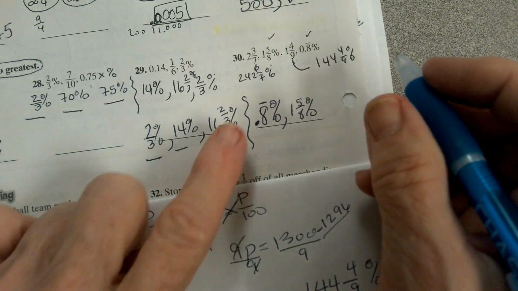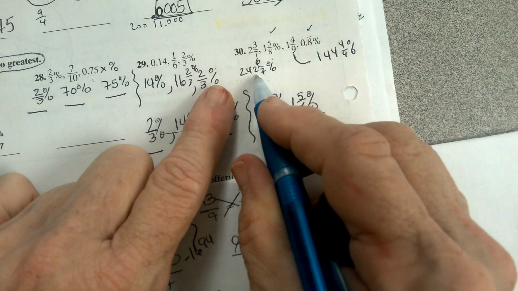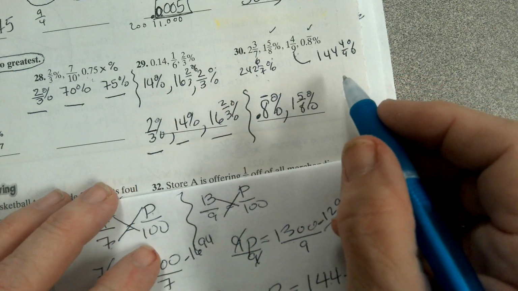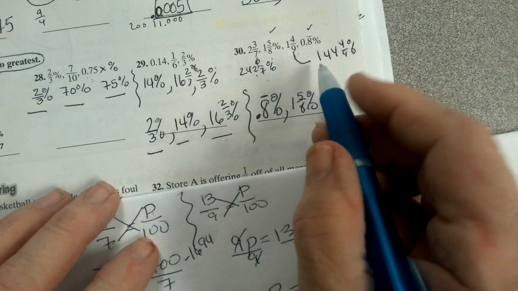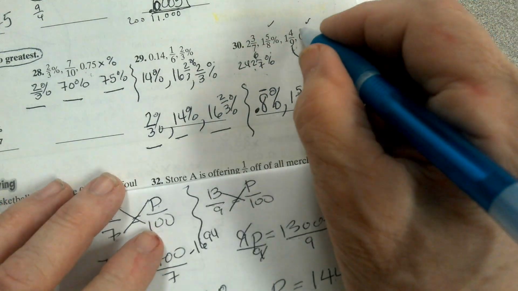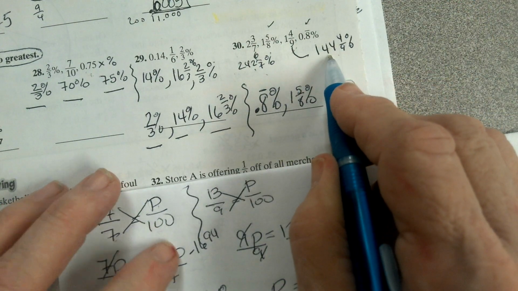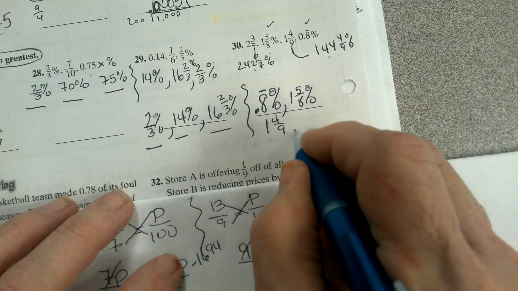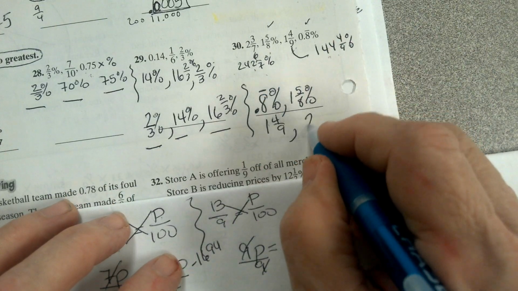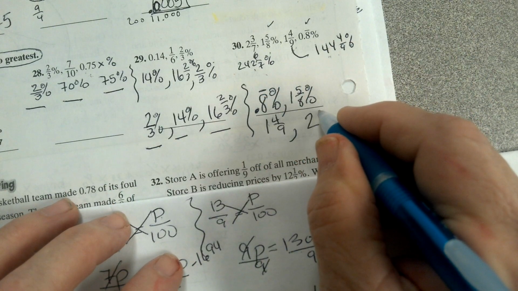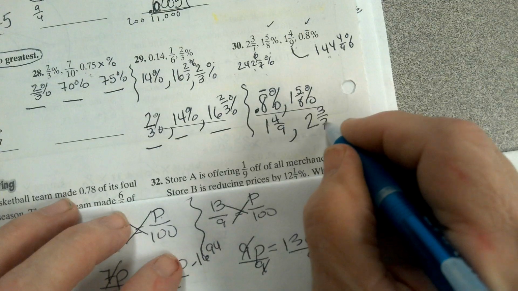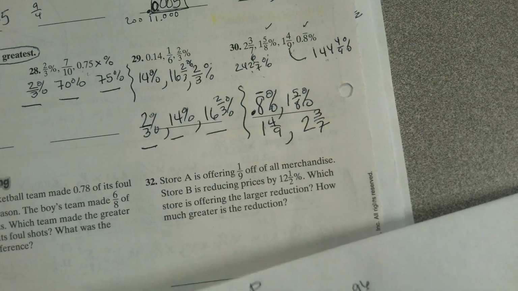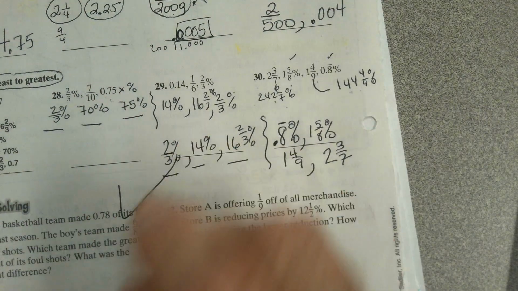We can write it here. I was going to just put the fraction. Yeah, it would be a lot easier. So the next one would be this one? Yes. So it's going to be 1 4/9. And then the 2 and 3 over 7. And that is the order from least to greatest. And we are done with this worksheet.